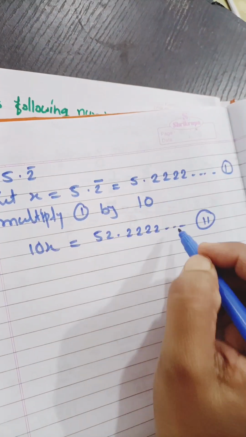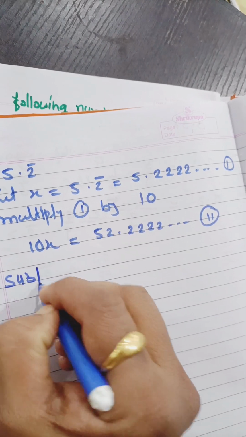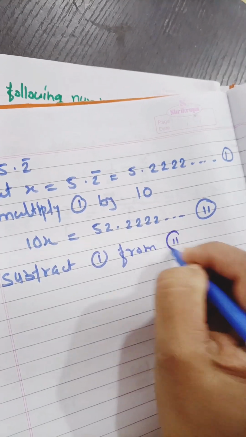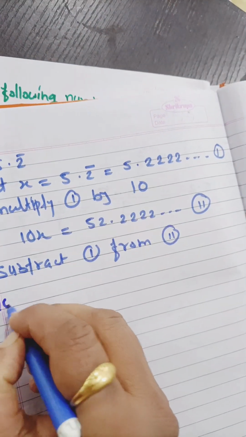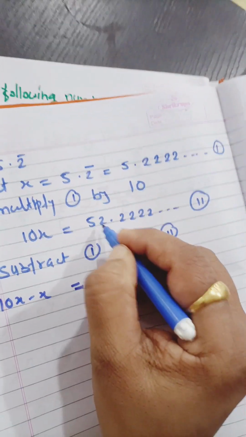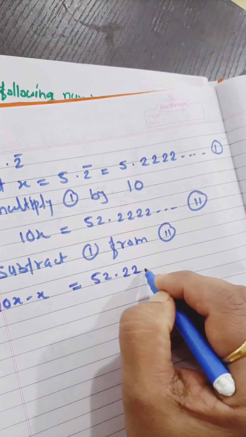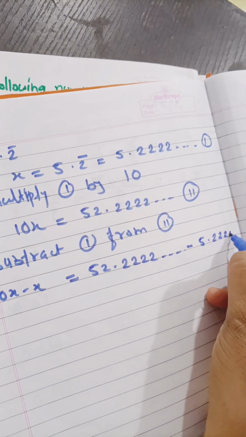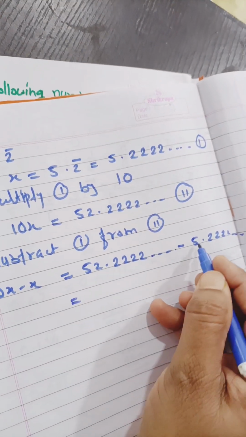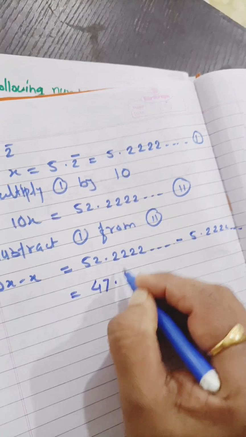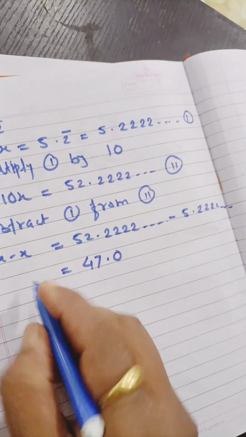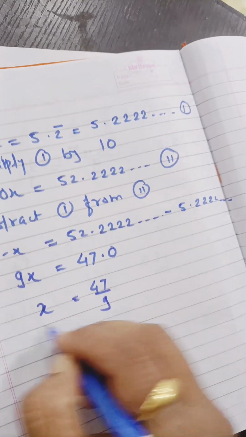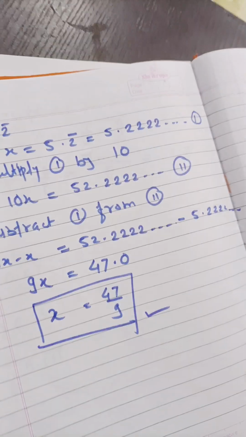Now subtract 1 from 2. What will happen? 10x minus x on this side. On that side 52.222 and so on minus 5.222 and so on. So simply 52 minus 5 is 47.0. On this side it is 9x. So simply x is nothing but 47 by 9, and this is our answer.